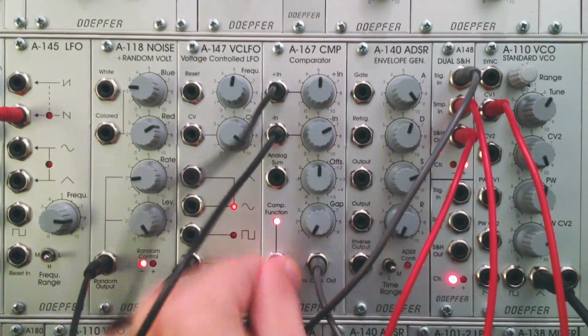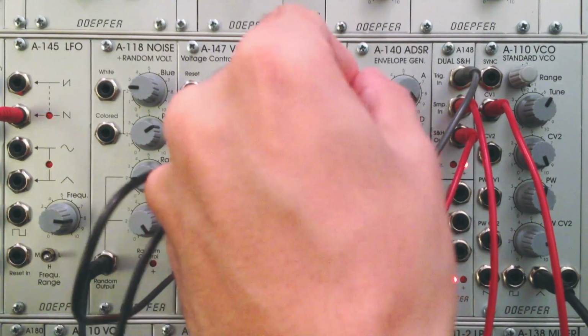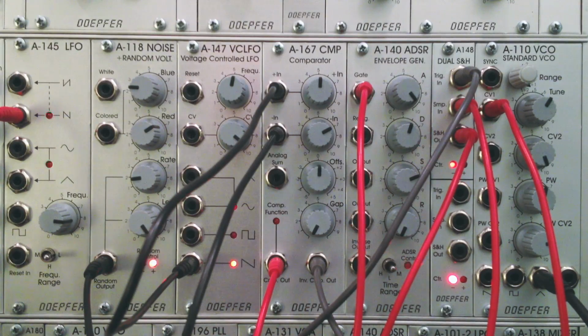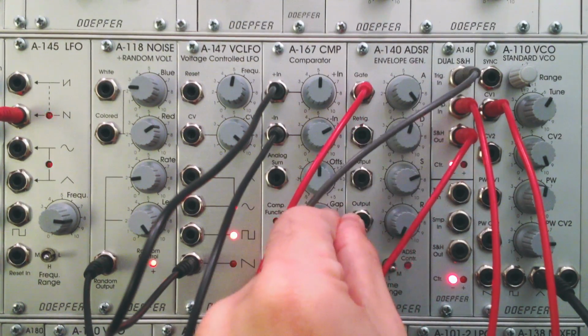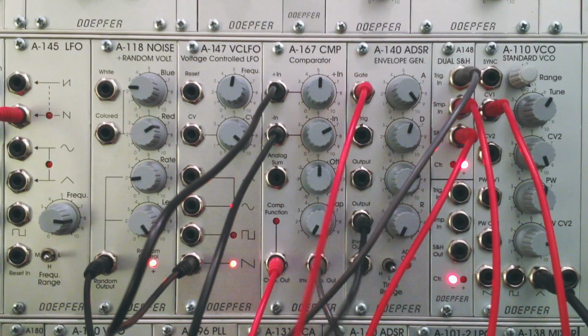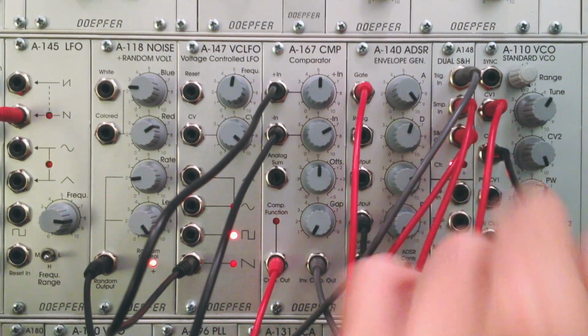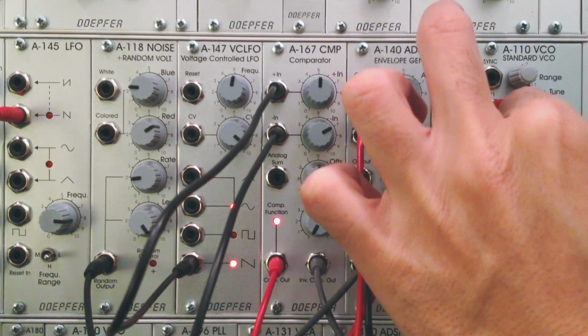I'm going to take the comparator out, and I'm going to use the positive to generate an envelope signal over here. And then I'm going to actually take this output here, and let's just go into the pitch of our oscillator at CV2, and bring down CV2.